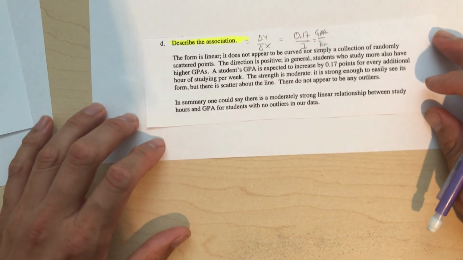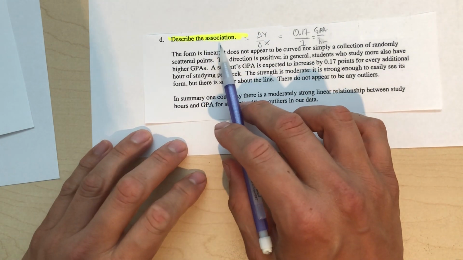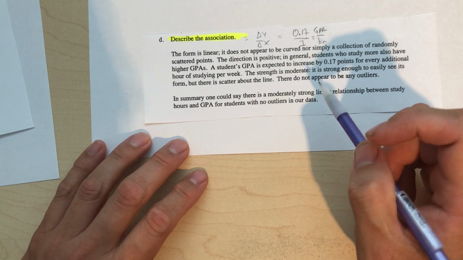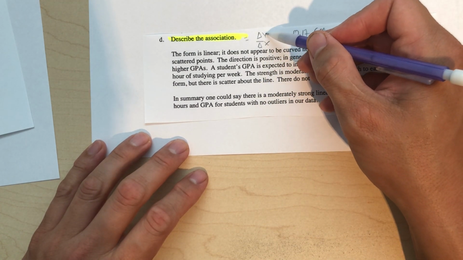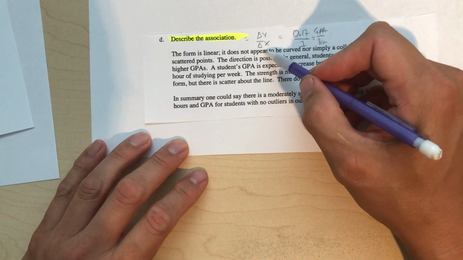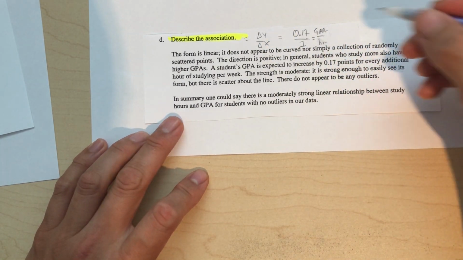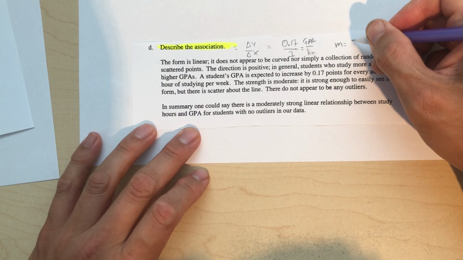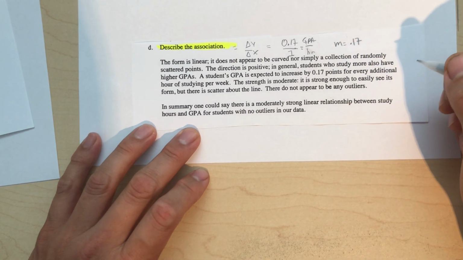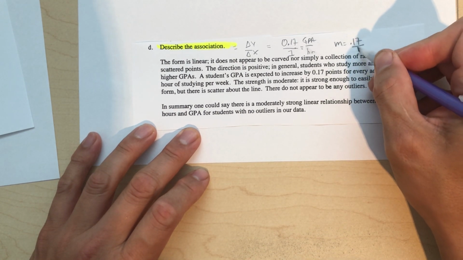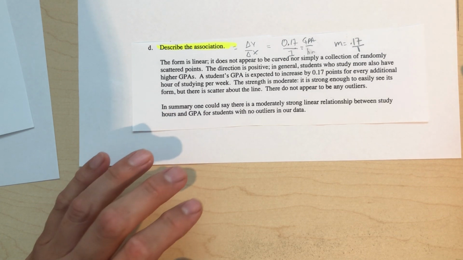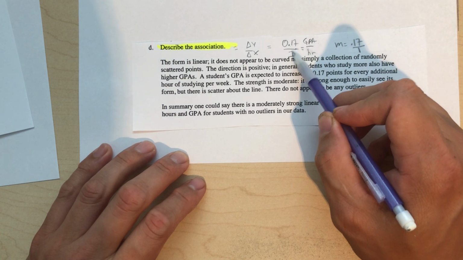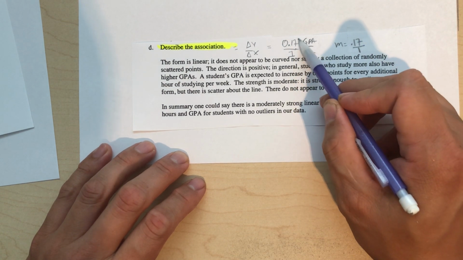All right, finally, our last problem. Describe the association, meaning what is really happening. So you have to actually look at the rate itself. The top part is the change in y, which is the change in GPA, and the bottom is the change in hours. So the slope is 0.17, but it's easier to write as 0.17 over 1. So what does that really mean? That just means that your GPA increases by 0.17 after every single hour.